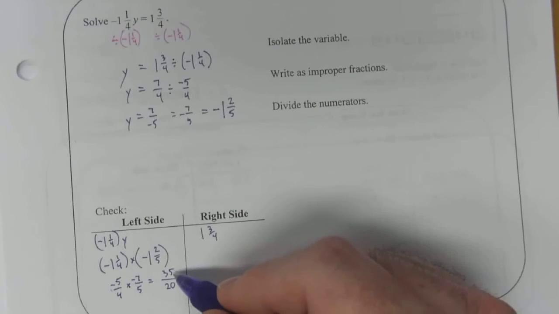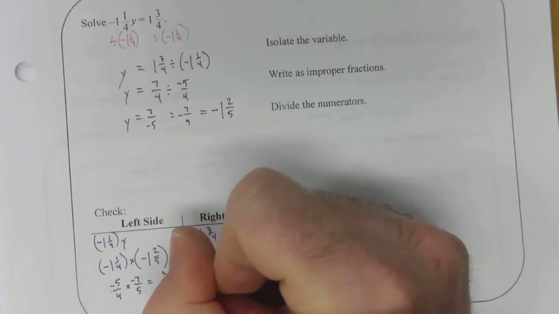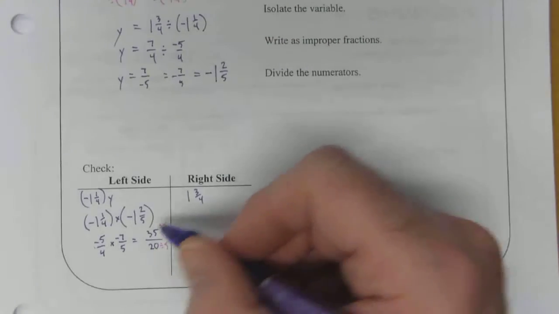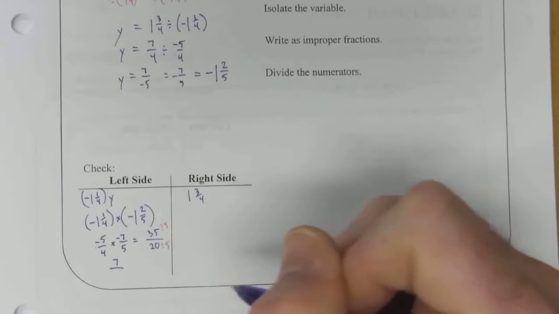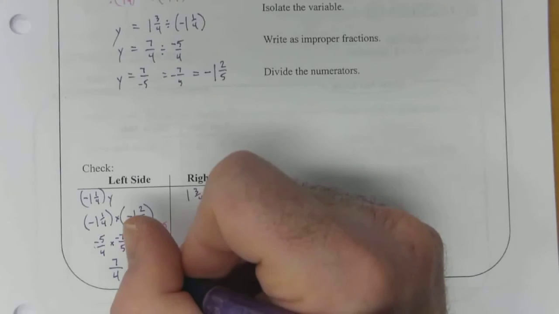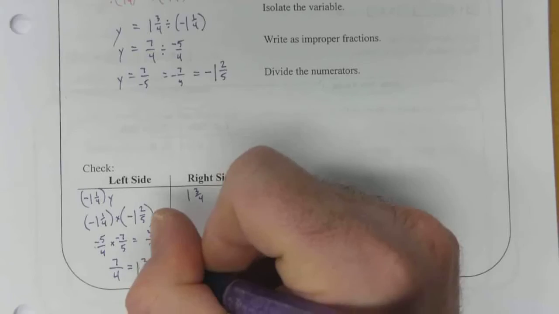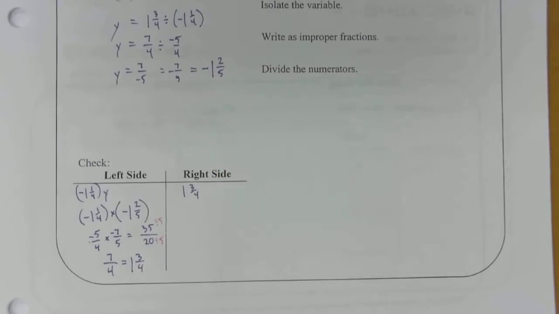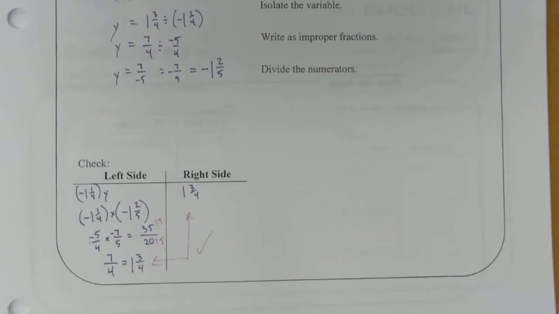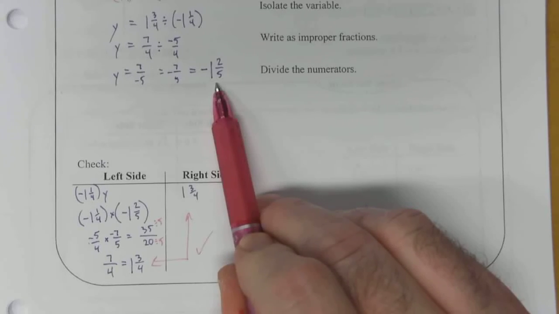I'm going to reduce this. Top and bottom can both be divided by 5. So 35 divided by 5 is 7. 20 divided by 5 is 4. So 7/4. As a mixed number, 4 goes into 7 one time with 3 remainder. So 1 3/4. That and that match, so we know that we've got the correct answer. Y is in fact equal to negative 1 2/5.